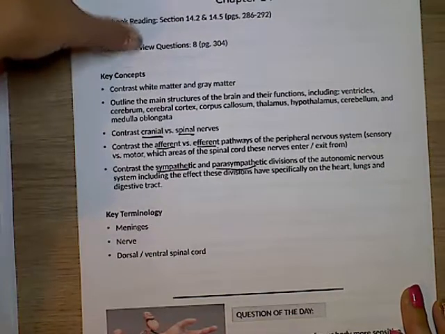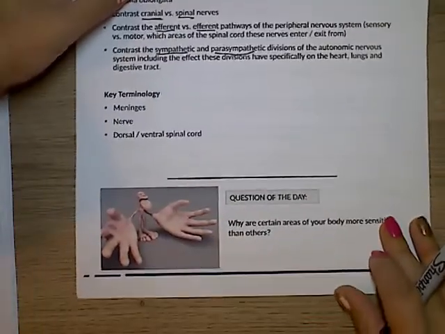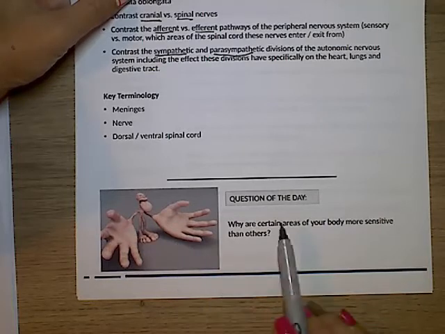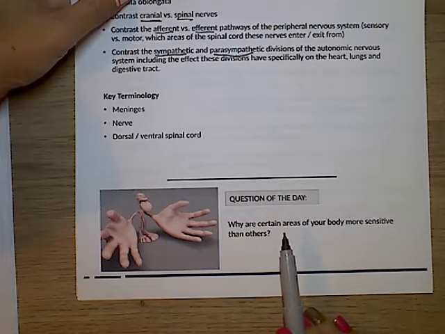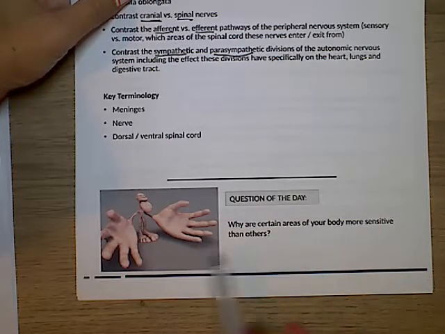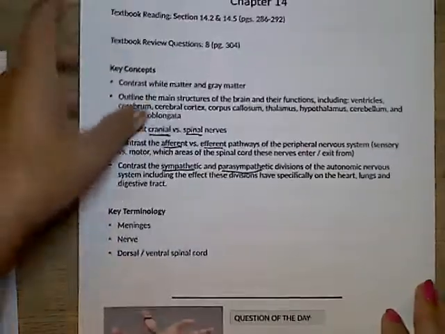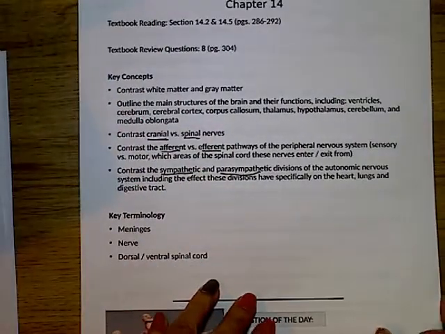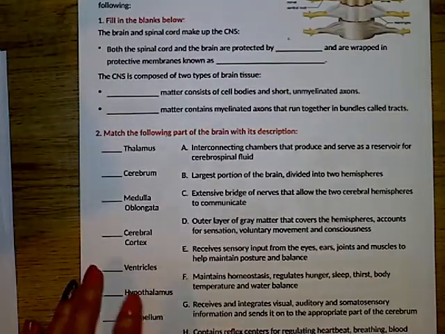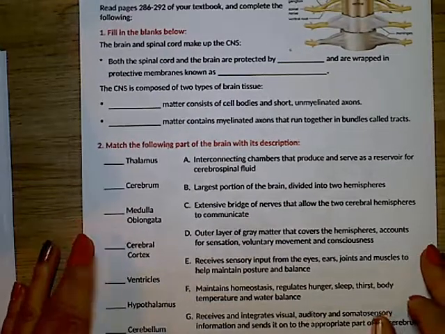So our question of the day with this creepy looking human here is, why are certain areas of your body more sensitive than others? And this will make sense by the end. So for the pre-lecture assignment, it's pretty straightforward here.